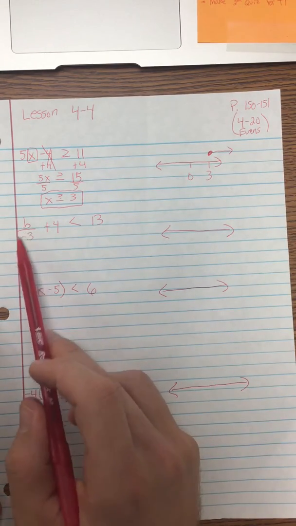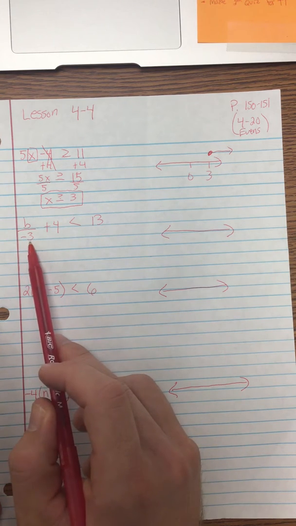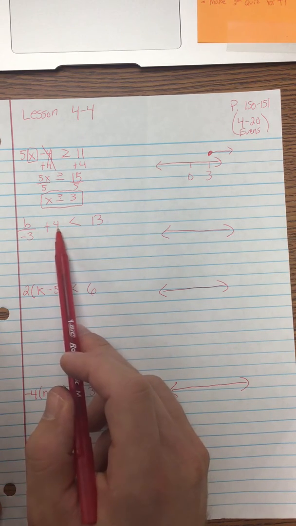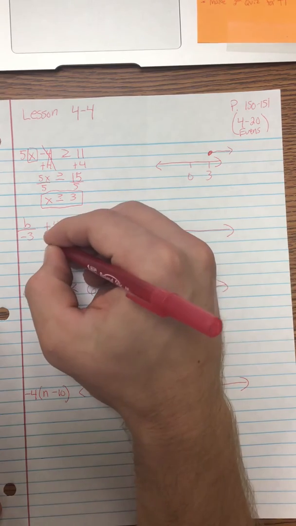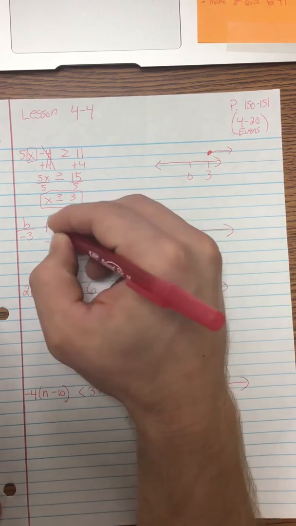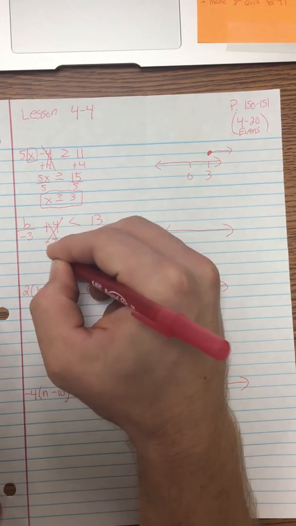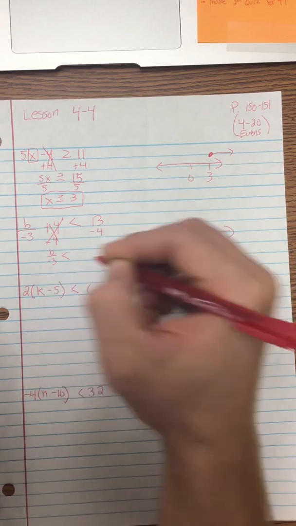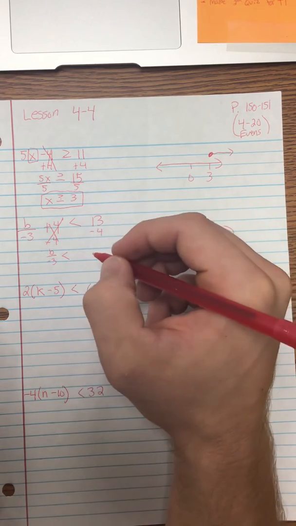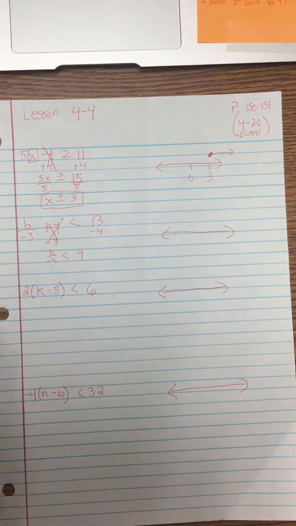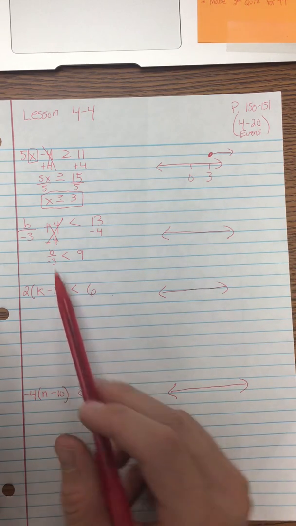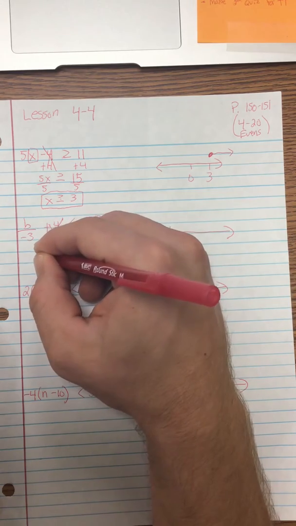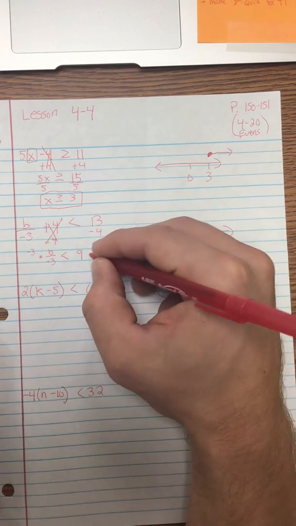All right, next one. b is being divided by negative 3 and added by 4. So the weaker operation is adding 4, so we need to subtract 4 from both sides. Bring down b divided by negative 3 is less than, now 13 minus 4 is 9. And now I need to get rid of the division of negative 3, so the opposite of dividing by negative 3 is to multiply by negative 3.